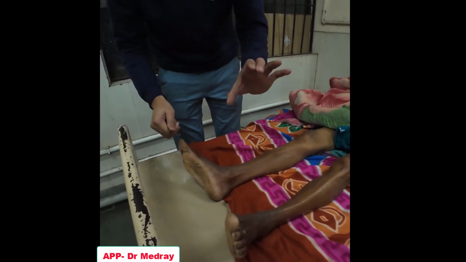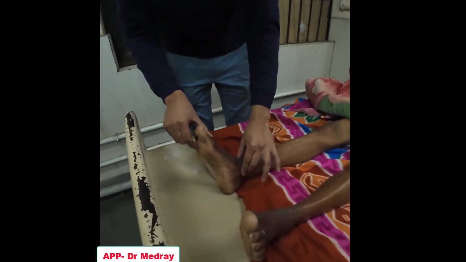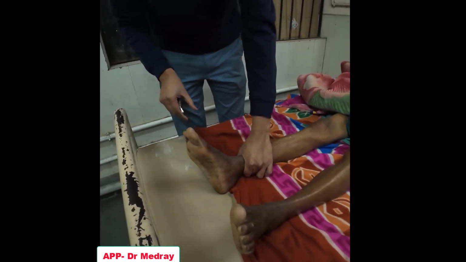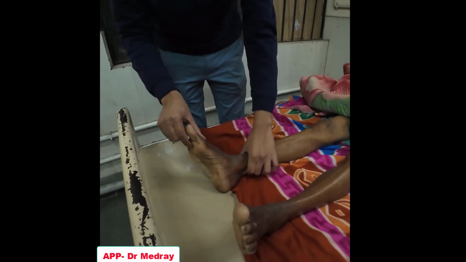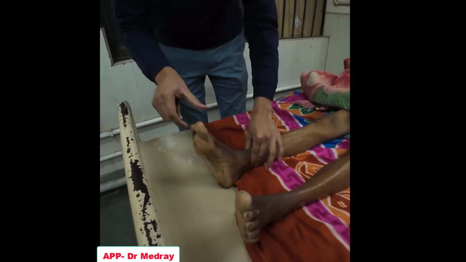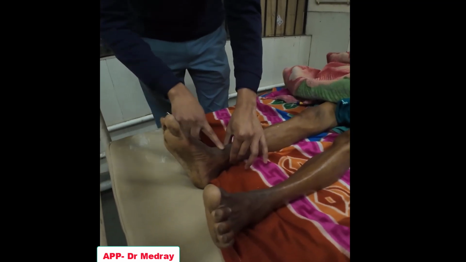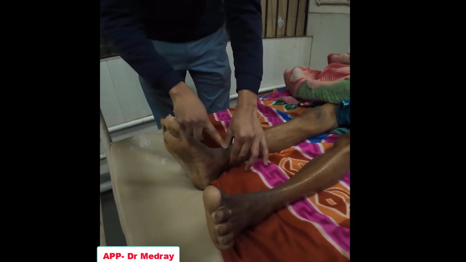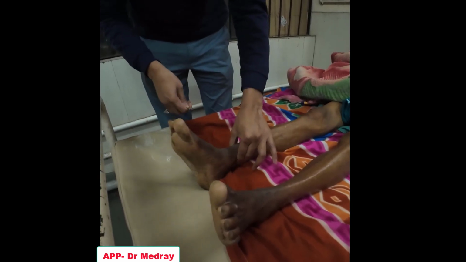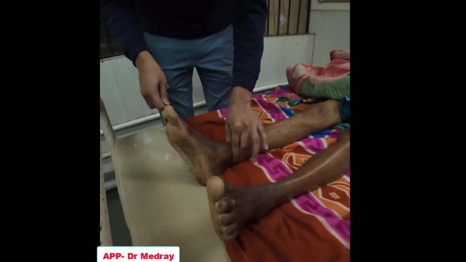Then we should hold the patient's leg just above the ankle. We should not encircle the whole of the ankle, but we should hold it in such a way that we are not obscuring the tendon of the extensor hallucis longus and the other tendons. We will hold side to side with our thumb and our index and middle finger, not encircling above the ankle joint.